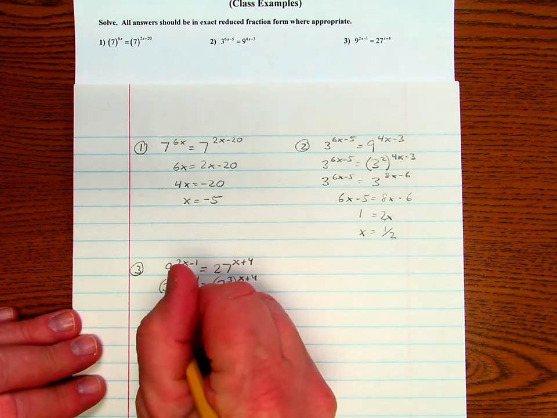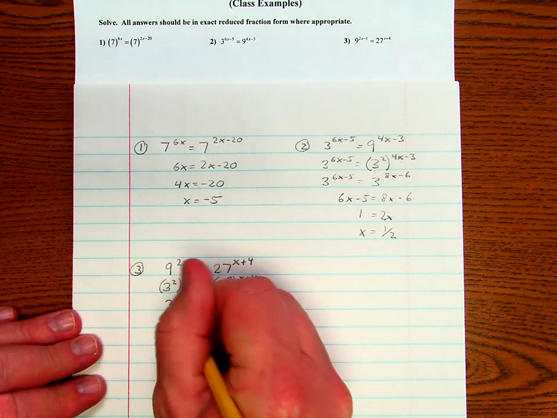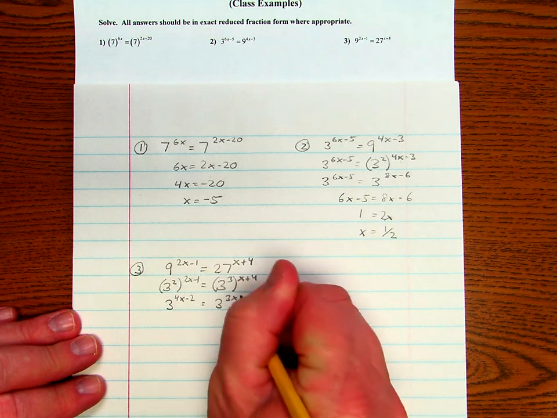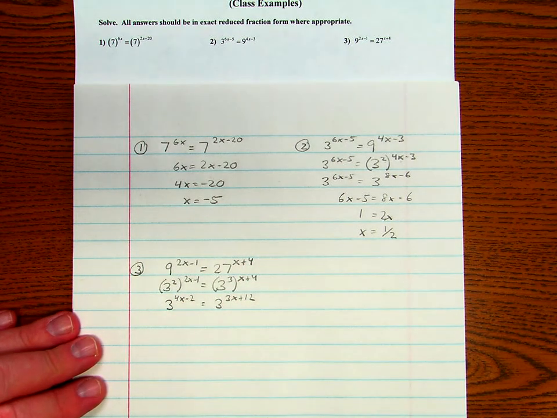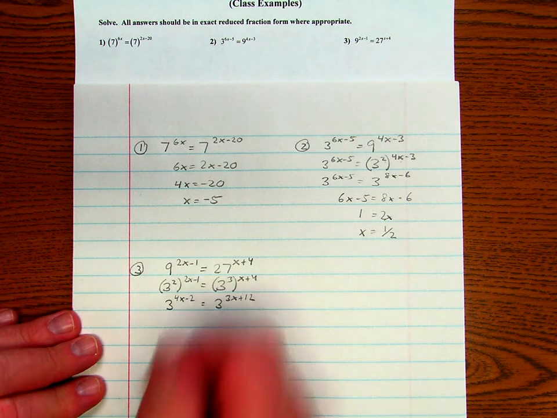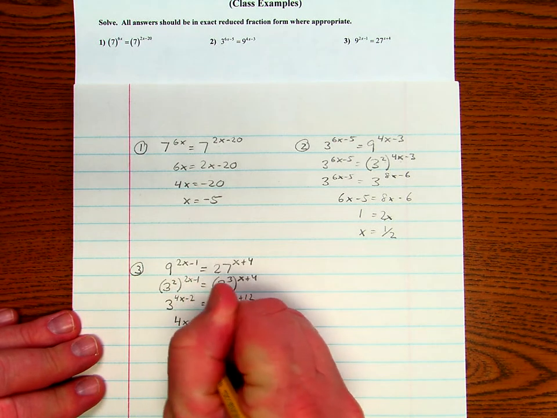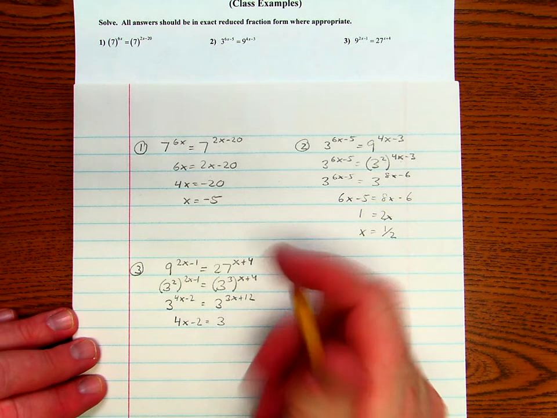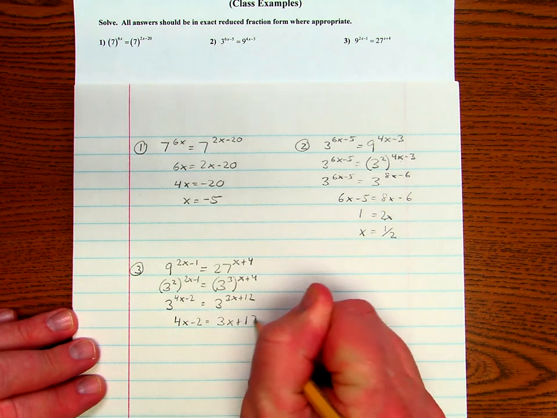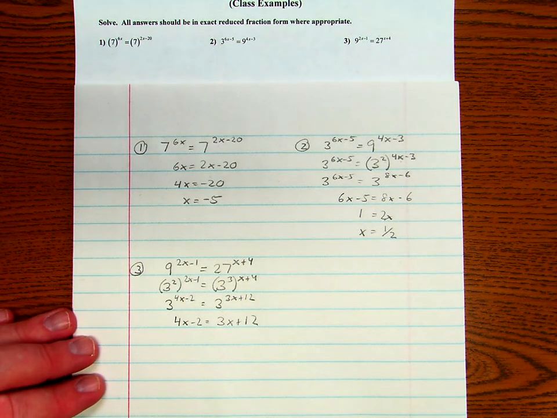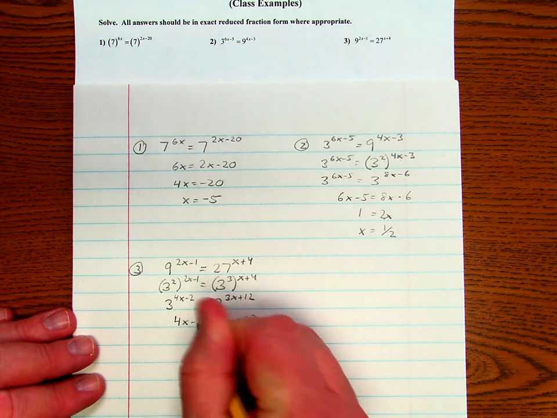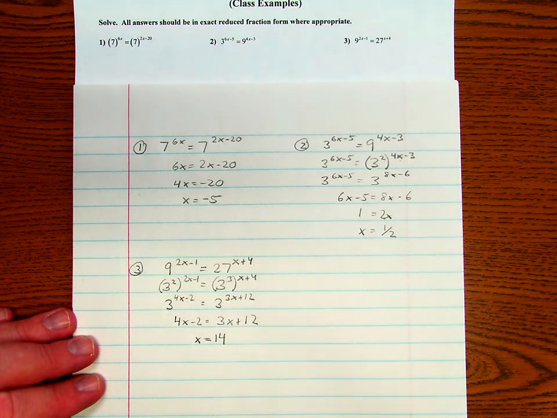Using our rules of exponents, that's 3 to the 4x minus 2. That's 3 to the 3x plus 12. And now we hit that intermediate goal of both sides powers of the same base. Our exponents are cleaned up. And then we solve what's left. All right, so for this one here, bring that 3x over, bring the minus 2 over, and we're done.